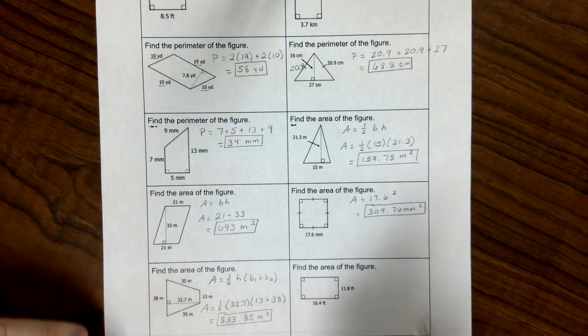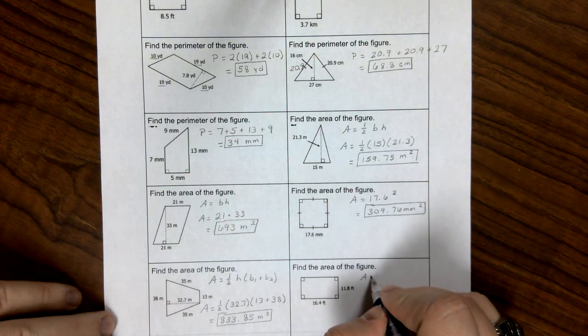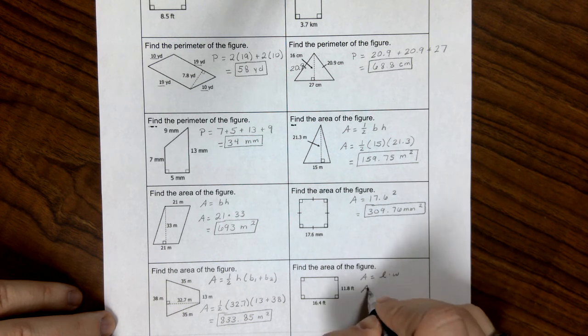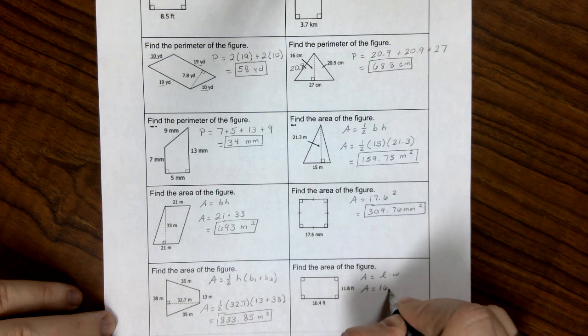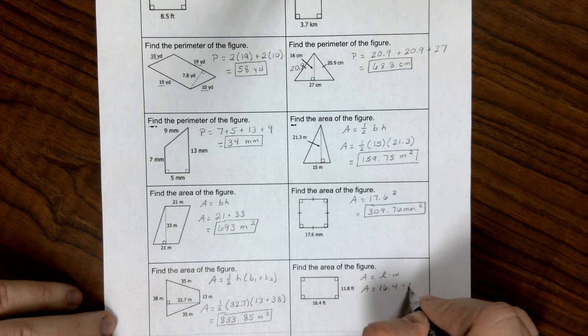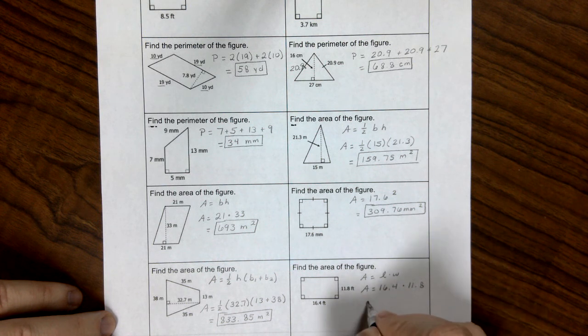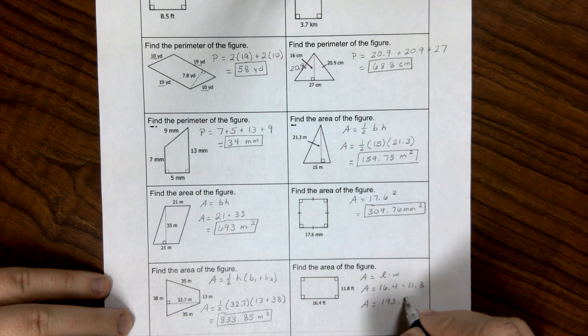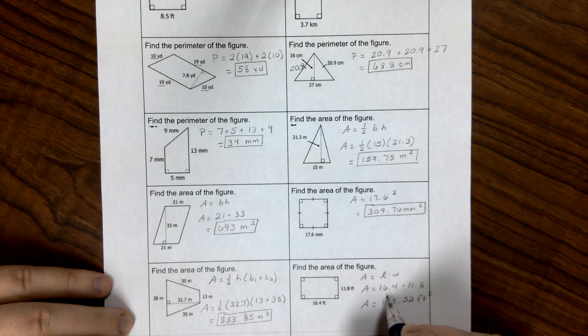Okay. And then last but not least, good old rectangle, length times width. So 16.4 times 11.8. Area is going to equal 193.52 feet squared.